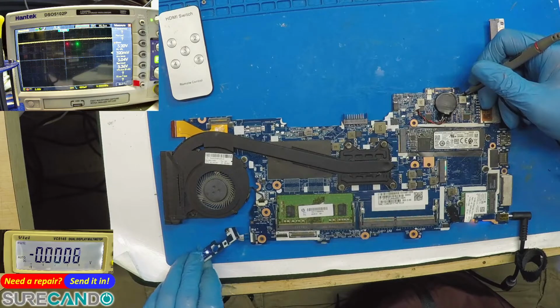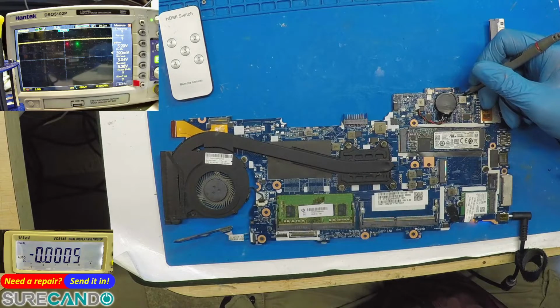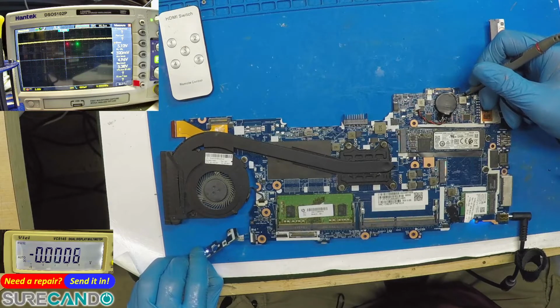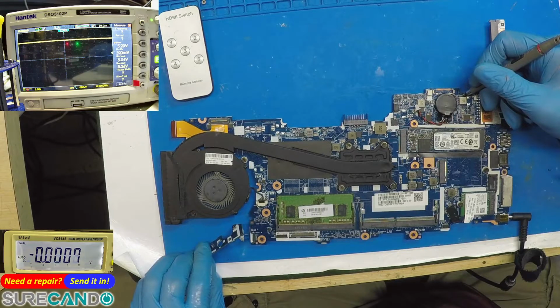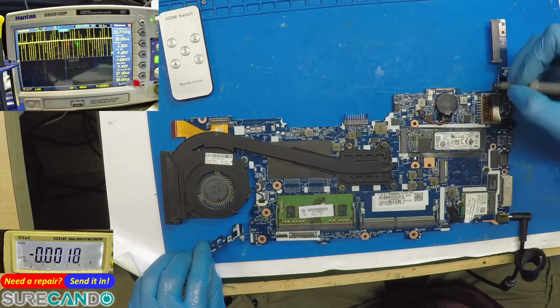It will still turn on. Okay, so we'll still turn on. Yeah, that would be normal.